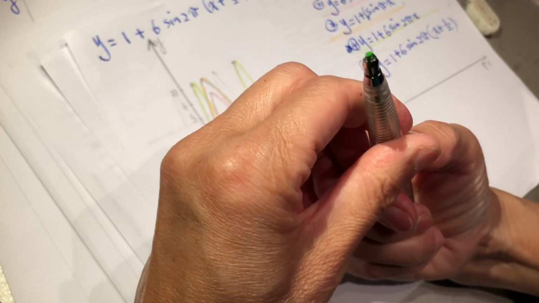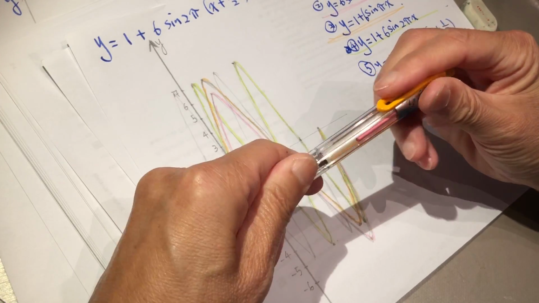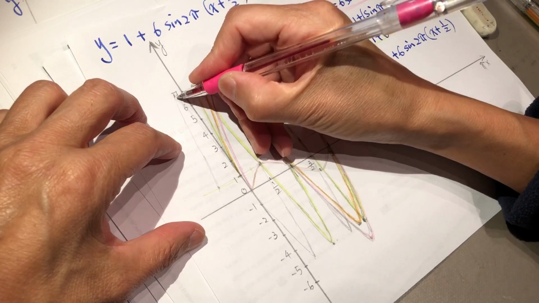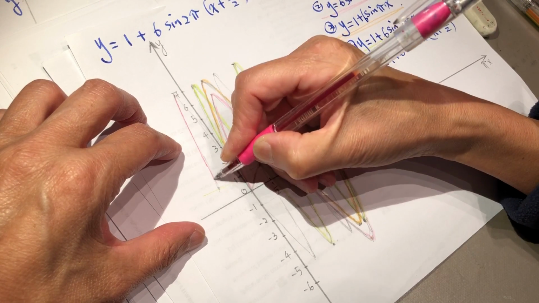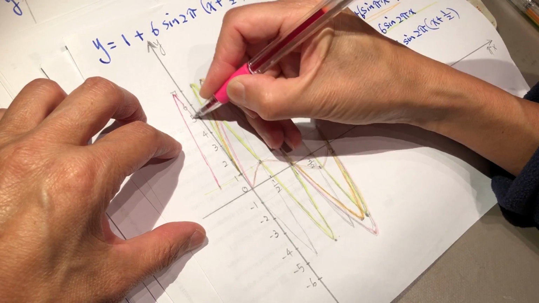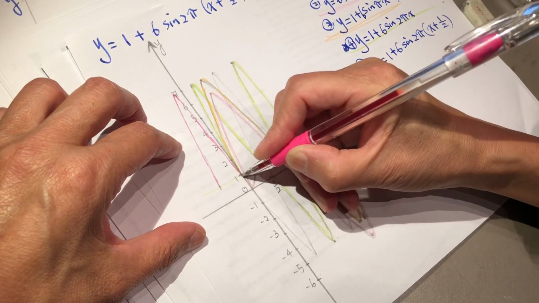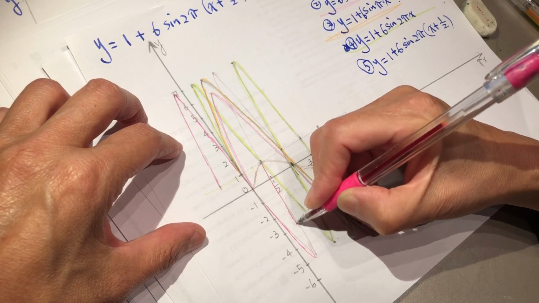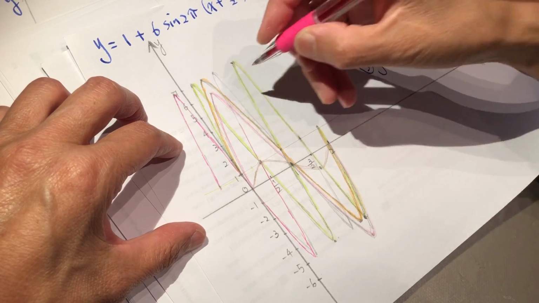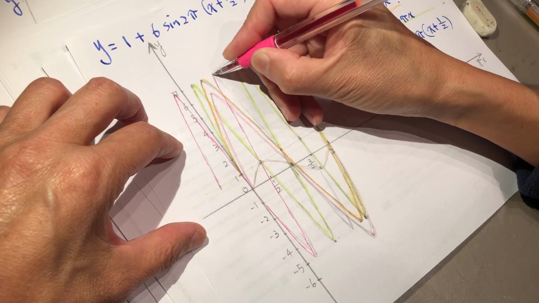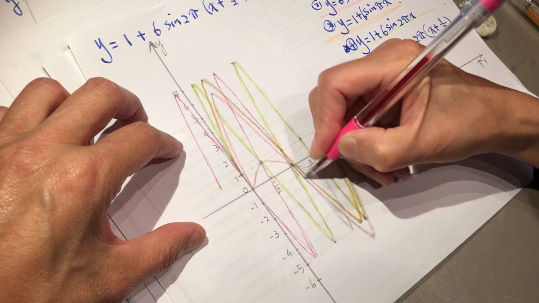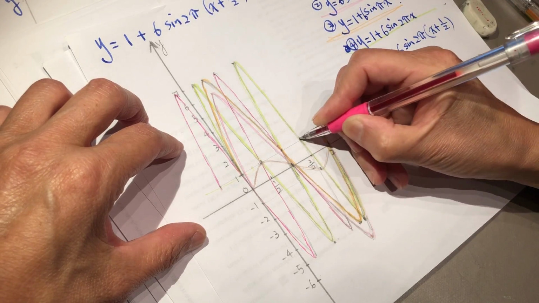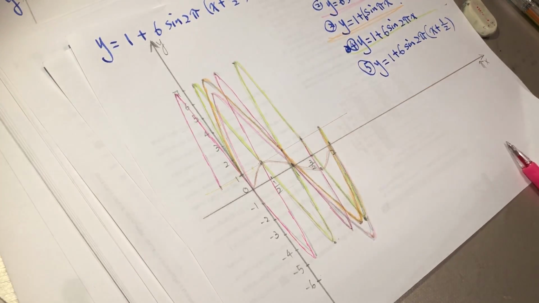So we will use another color. Maybe we will just go ahead and use a very significant color. So this is our last finishing graph. It's a little bit confusing with the pink, with the other pink. No problem. I will use another color.